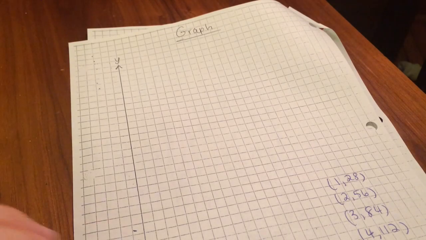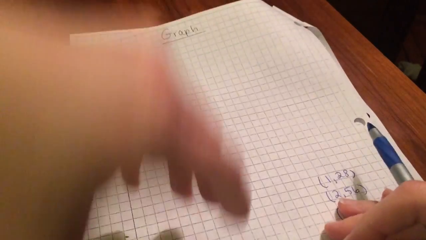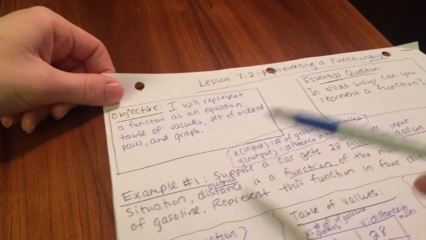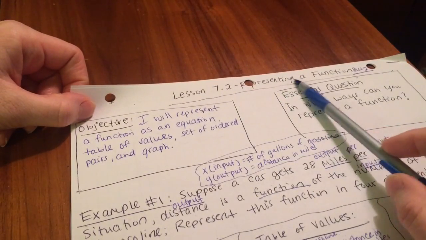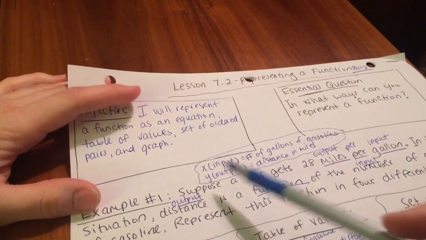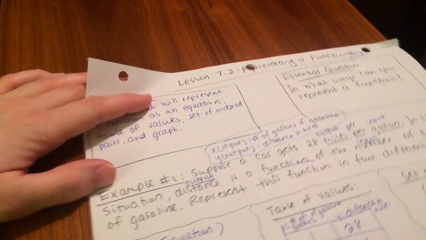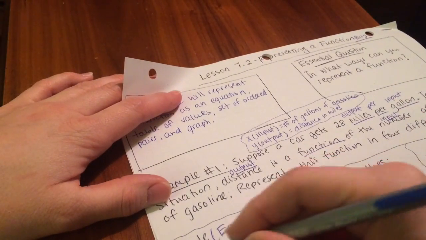In this video, we're going to go over graphing the function from the real world example. Example number 1 in lesson 7.2, represent a function, part 2. Okay, this is a real world situation. Suppose a car gets 28 miles per gallon. Remember, we had the equation was y equals 28x.